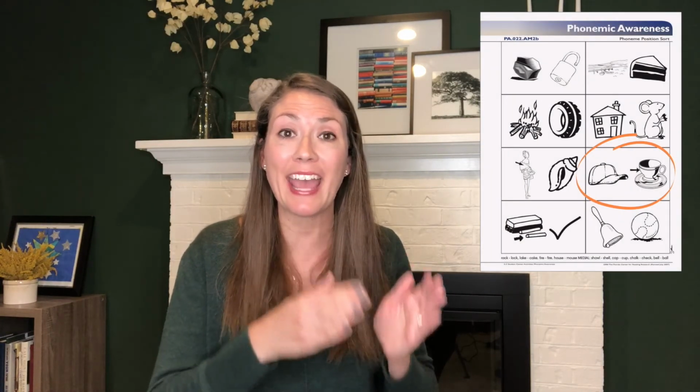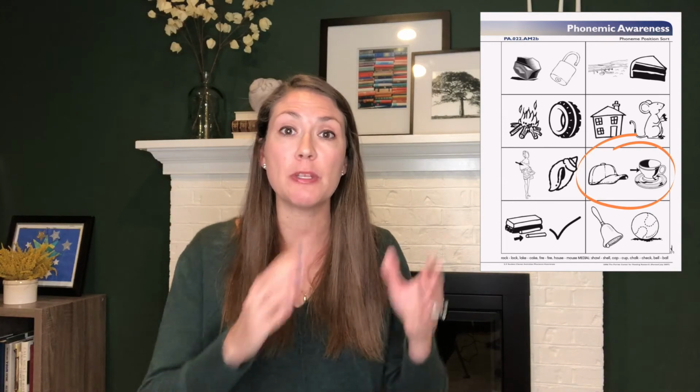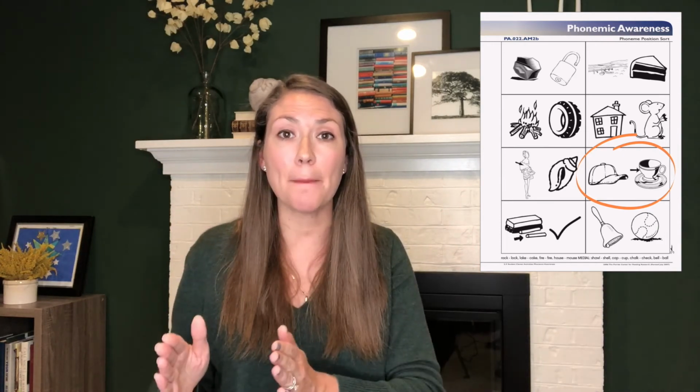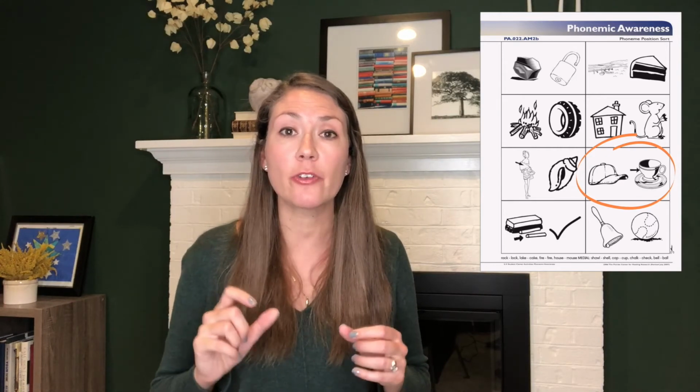For example, a cap and a cup. And your child has to identify what sound changed between cap and cup. And of course, that middle vowel changed. So they're going to sort that card under the body of the shark and then go on to the next card. And this is, again, something they can do independently and then have a parent come in and check their sort when they're finished.